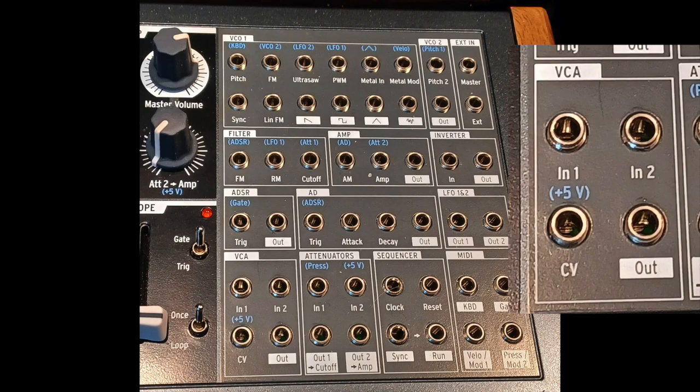It does have 2 inputs, though, so you can use this as a very simple mixer. And then we have the output below input 2. If you plug something like an LFO or an envelope generator into the CV, then now those signals coming into inputs 1 and 2 can be controlled by some third signal.